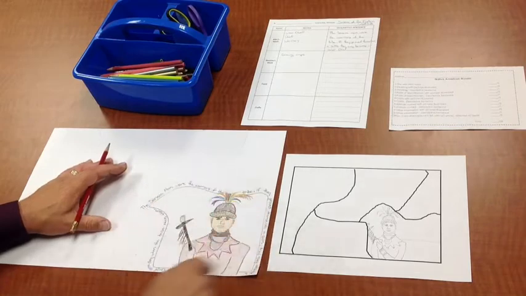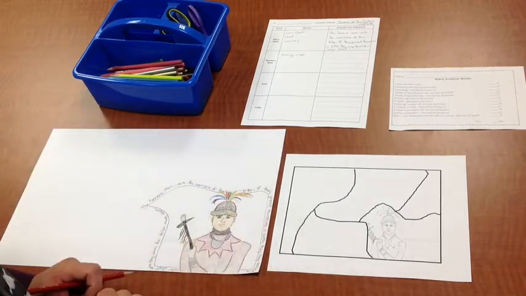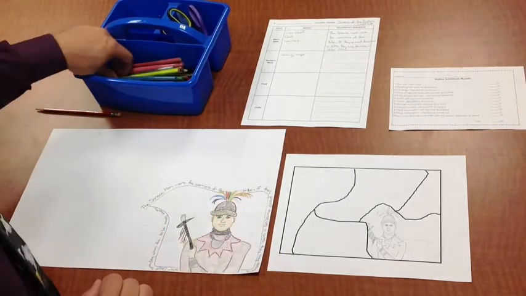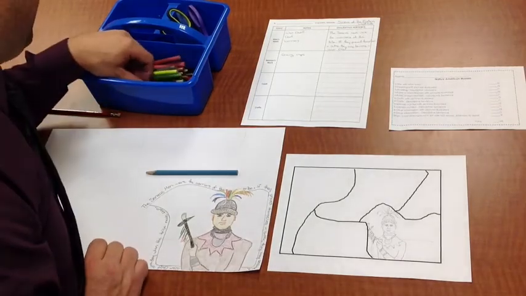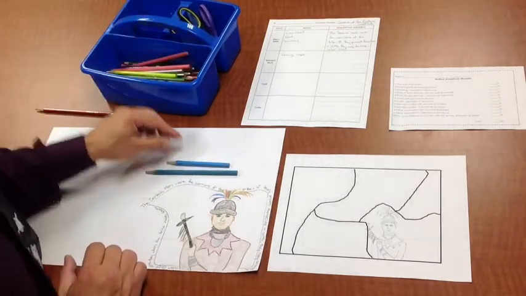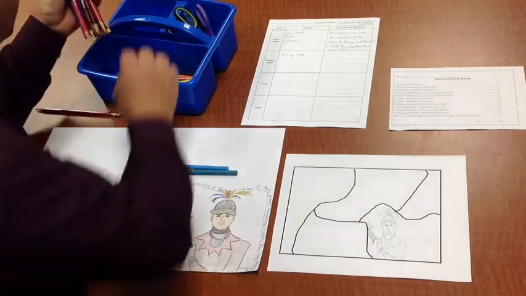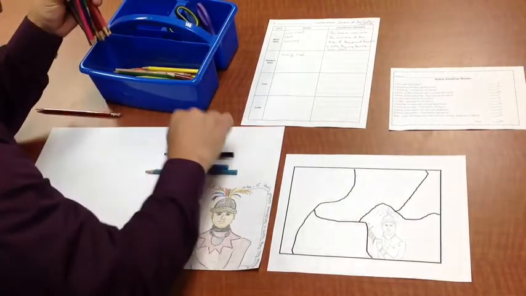There you go. And it makes a cool little border. It underlines it. Makes it look like a frame almost. Okay? Now, I'm going to choose a couple different colors here for my sky. So I have a dark blue as well.